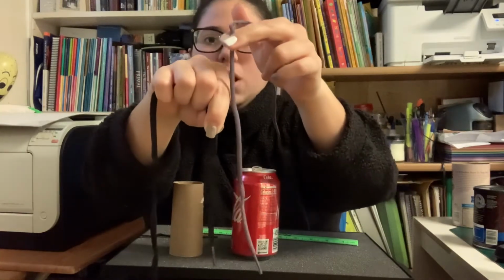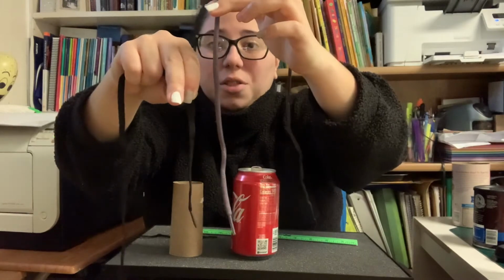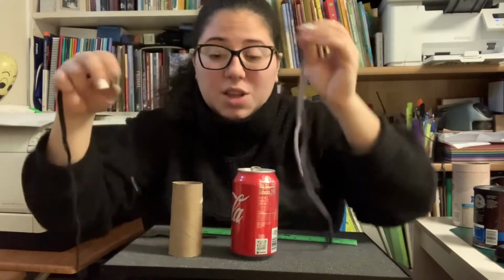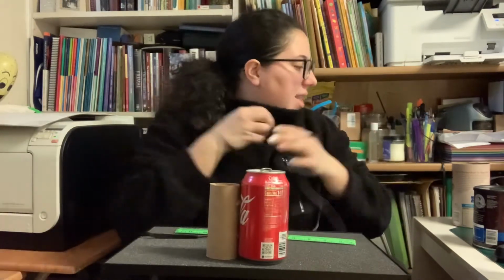Let's see. Which one is smaller? The toilet paper roll, right? The yarn, the piece of string is smaller. So that means this one has a smaller circumference, a smaller measurement than this one. And again, look, it is a smaller circle than the soda. Great job, my friends. Now, shall we try one more?